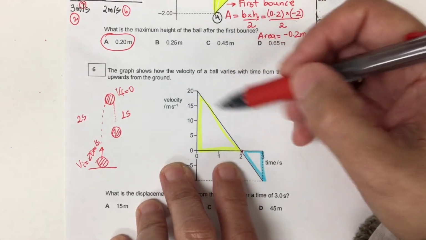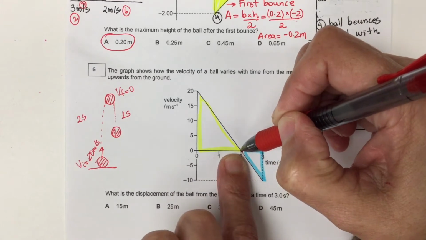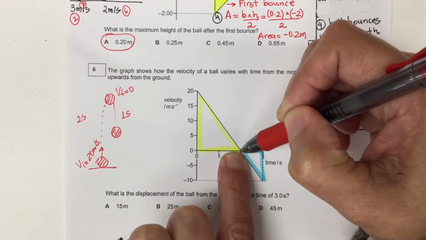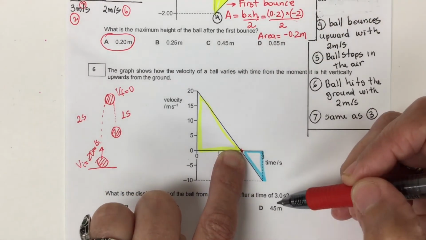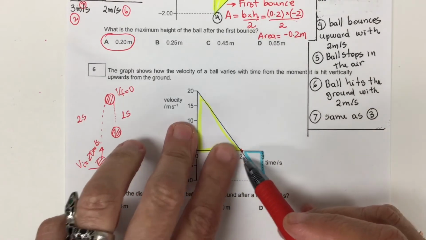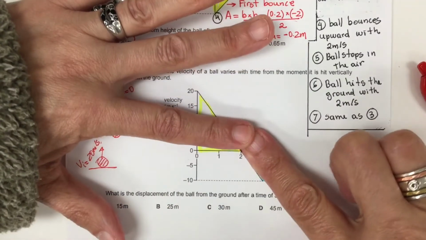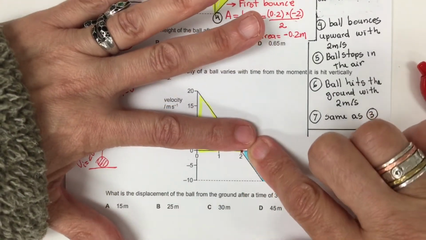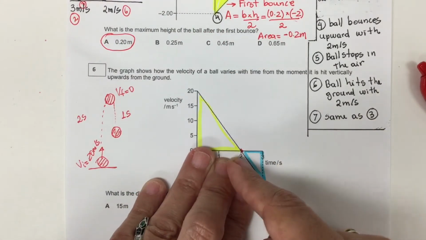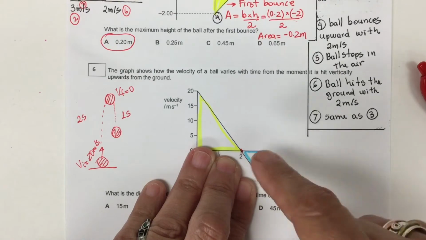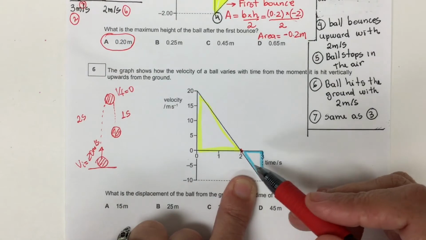So up to 2 seconds it reaches the highest altitude, highest displacement, and from here it starts to fall back down. So it's after 2 seconds. So it's wrong to consider the area of a trapezoid, because this is not part of the problem. The problem says after 2 seconds up to 3 seconds, this is what's happening. So that's why this is the area that we need to be looking at.